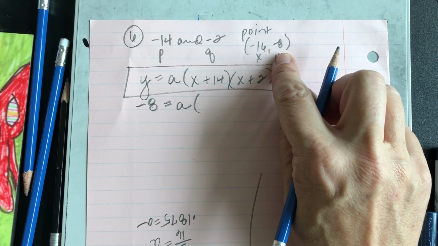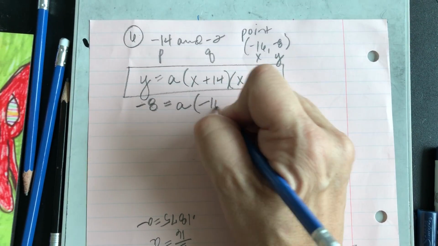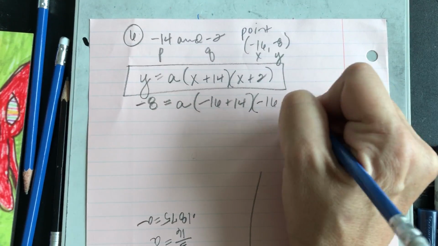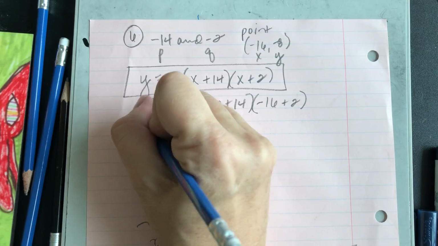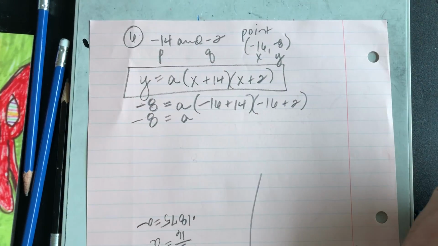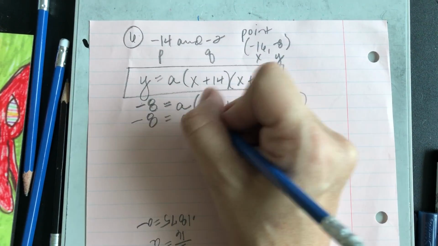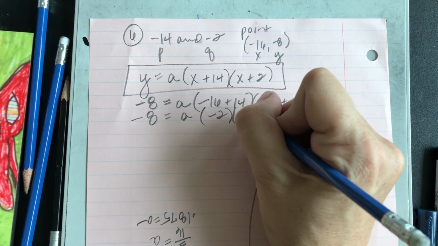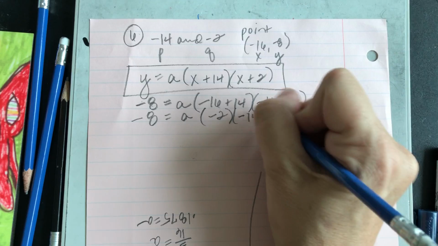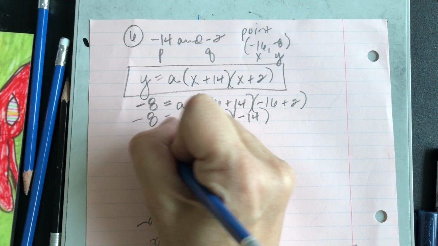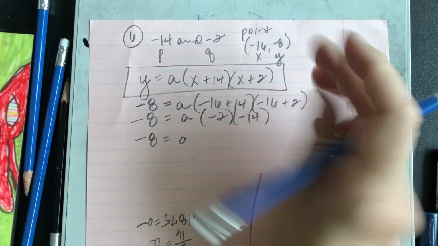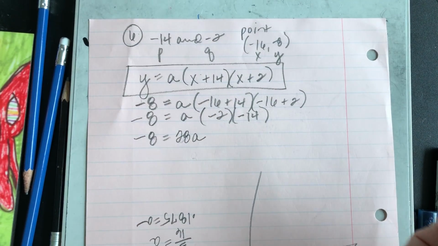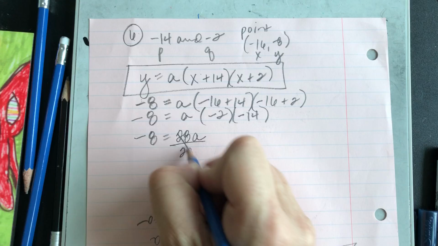Y is negative 8. X is negative 16. I'm going to put that in twice. Negative 16 plus 2. Oh, you guys might have to help me with this because I know I can't do this math off the top of my head. Well, yes, I can. Negative 2 times negative 14. So, okay, that's not bad. So negative 8 equals a times 28. When I divide both sides by 28.